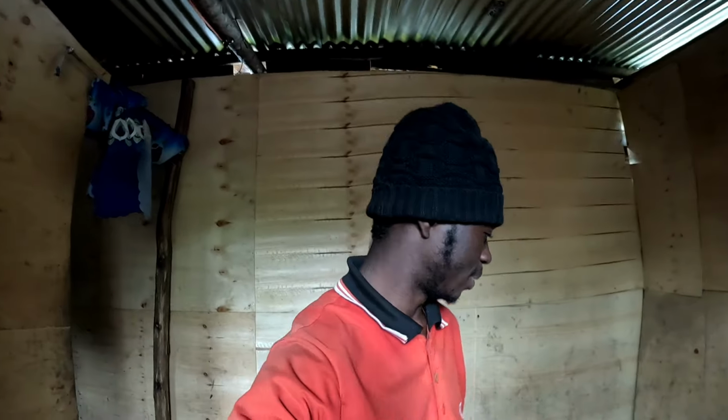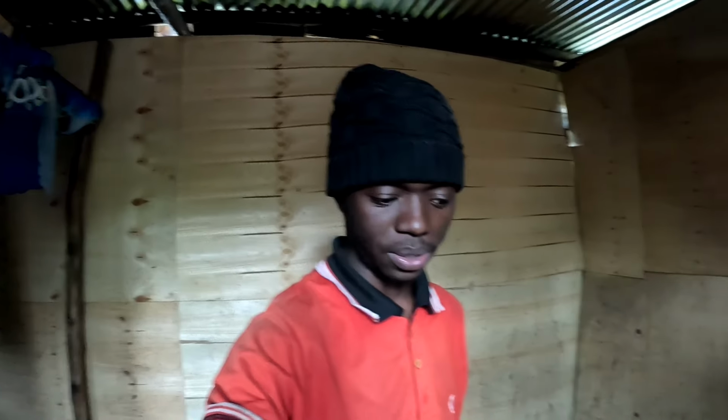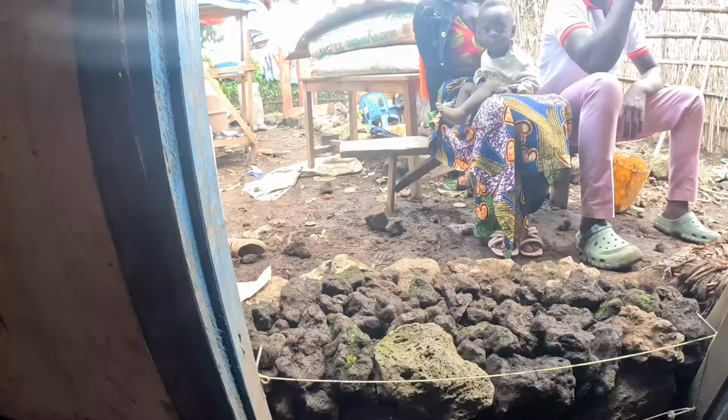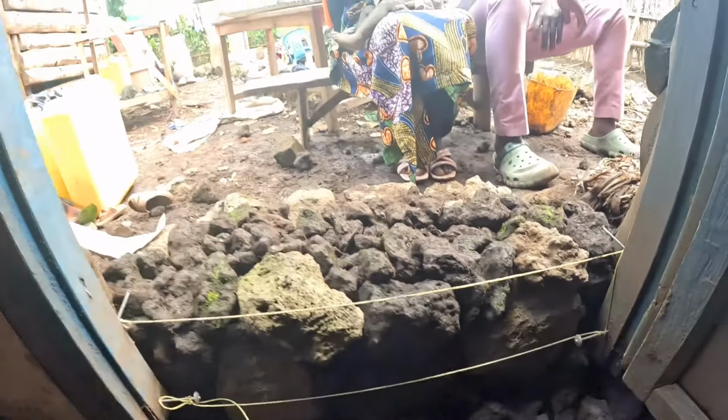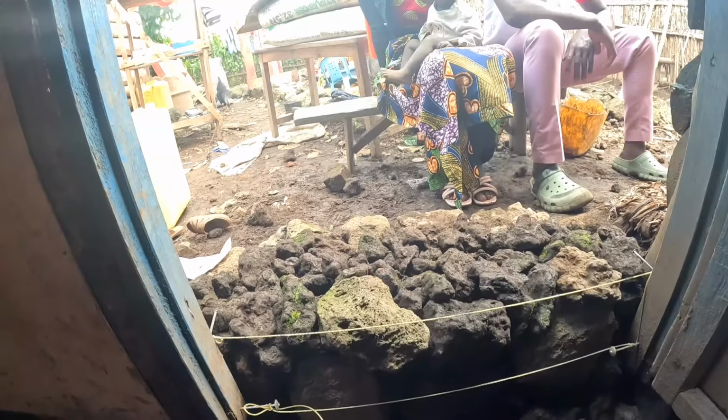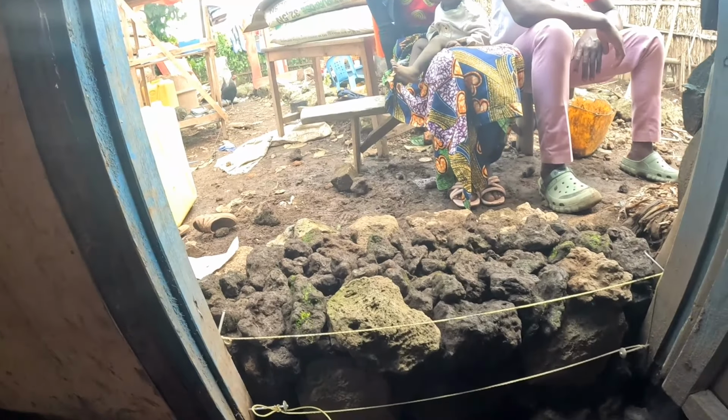So guys, finally we have finished putting on stones. I think you can see that the biggest work that was remaining is this one. I think you can see how it looks. So this is a step that will be blocking the water from coming inside.